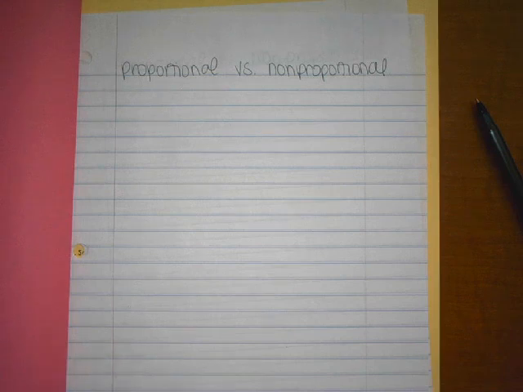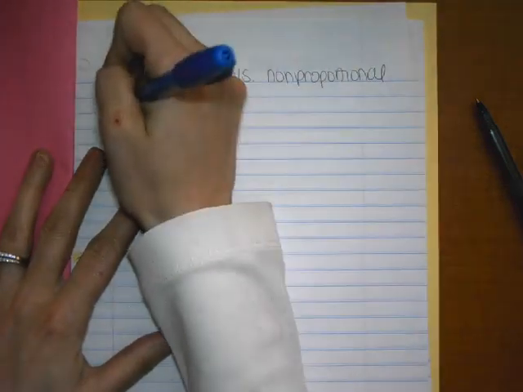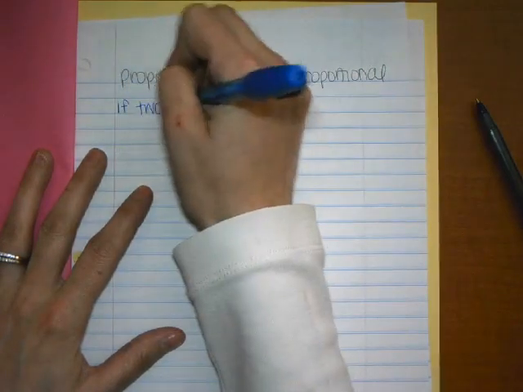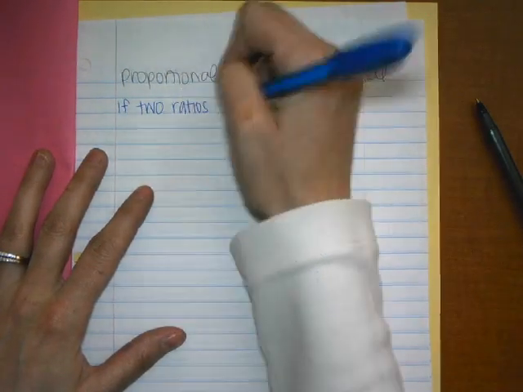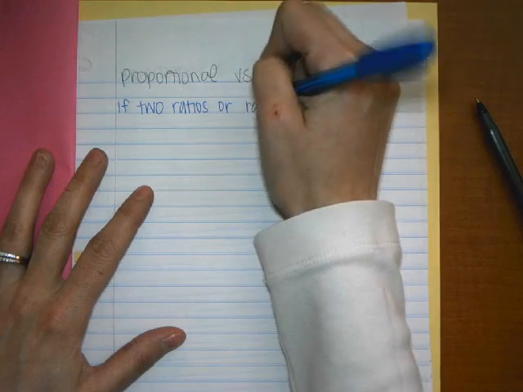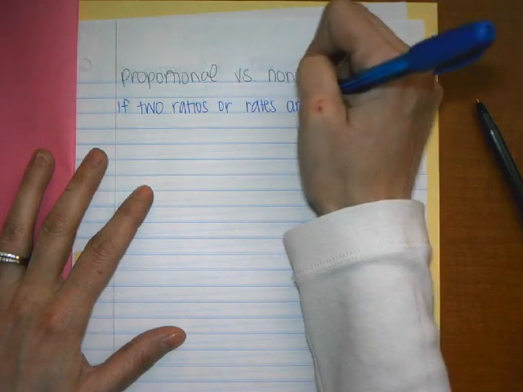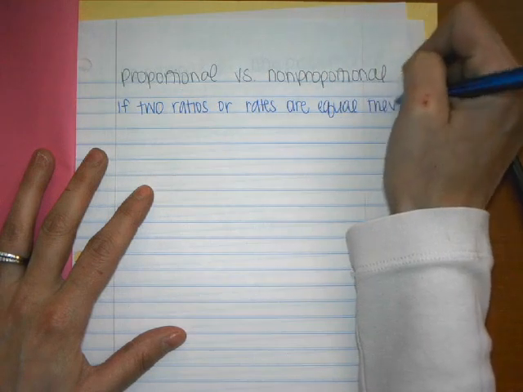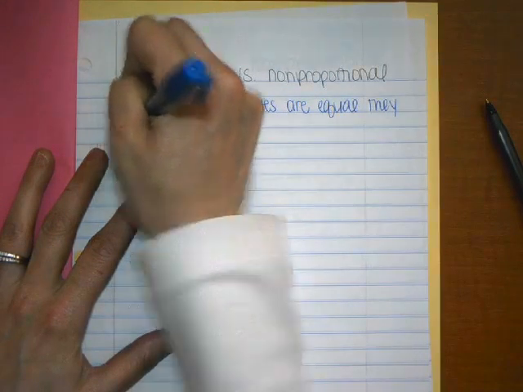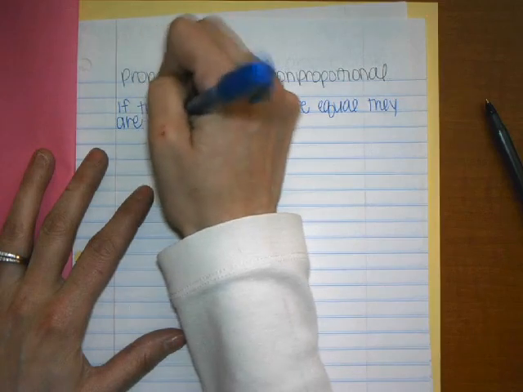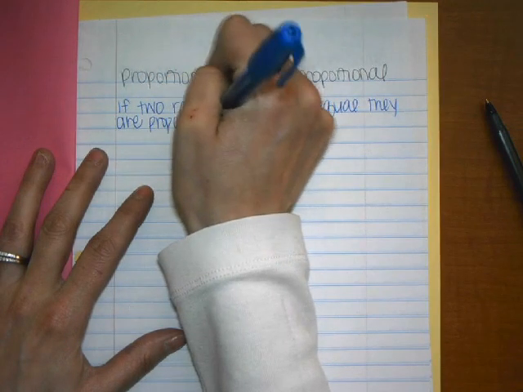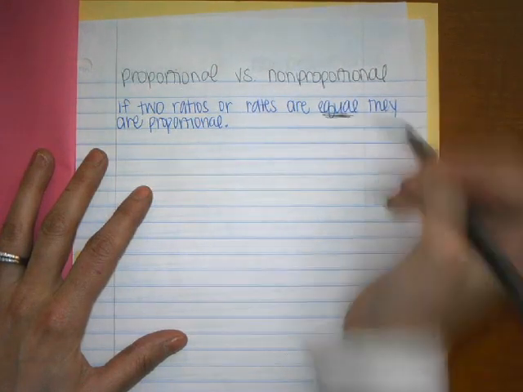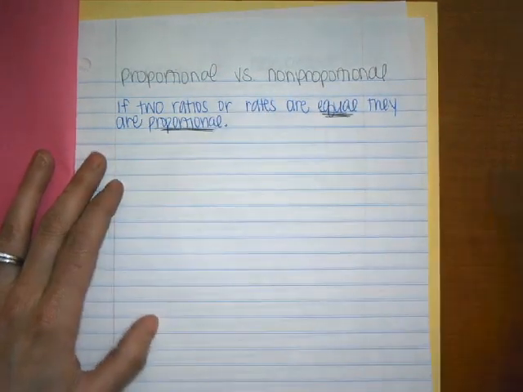It is equal. Nicely done. So if two ratios or rates are equal, they are proportional. So if two ratios or rates are equal, they are proportional.